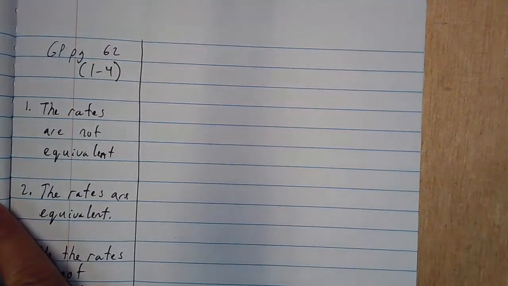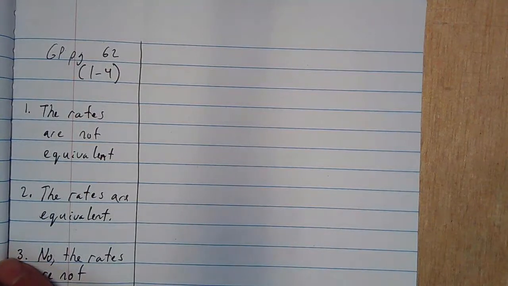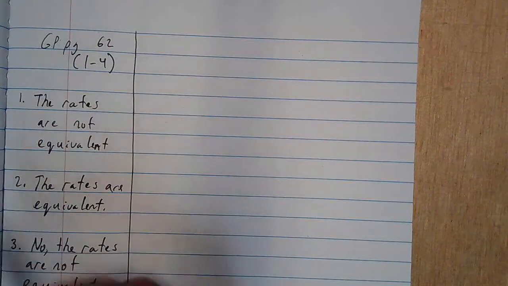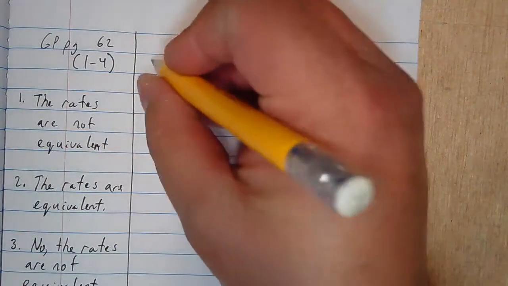As I was saying, the whole goal of this lesson is to find out if ratios or rates are equivalent. Do they share the same relationship? Do they express the same value? The numbers may be bigger, but they might be expressing the same value, the same idea. The best way to explain this is just to go ahead and do examples. So number 1, as always, read the directions. Determine if each pair of ratios or rates is equivalent. Explain your reasoning. Alright, so we have two ratios.